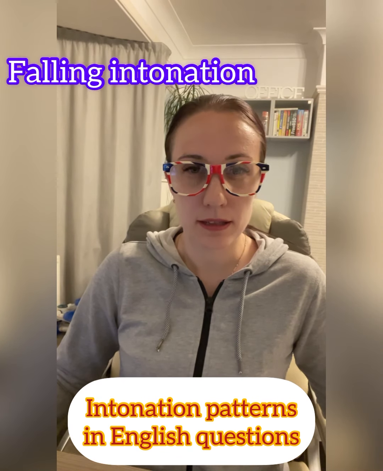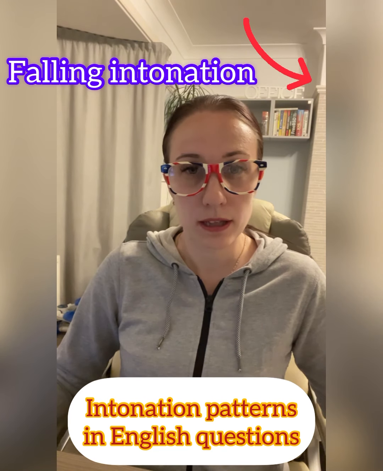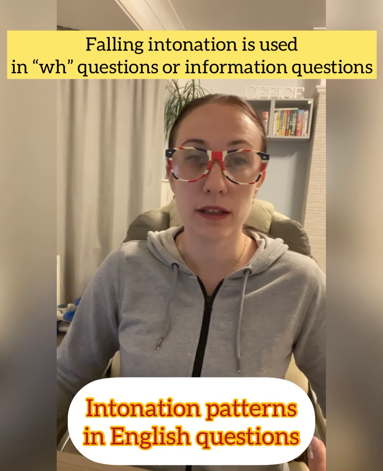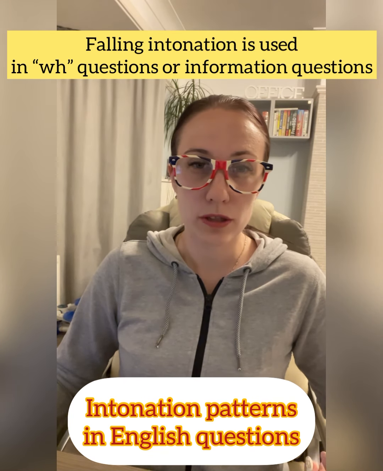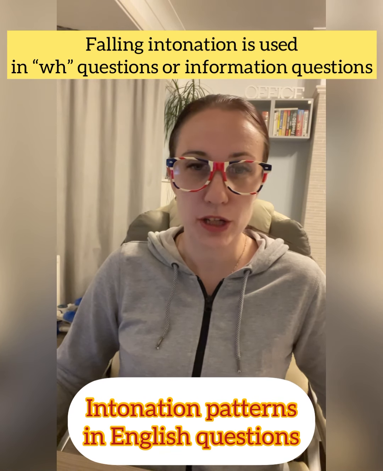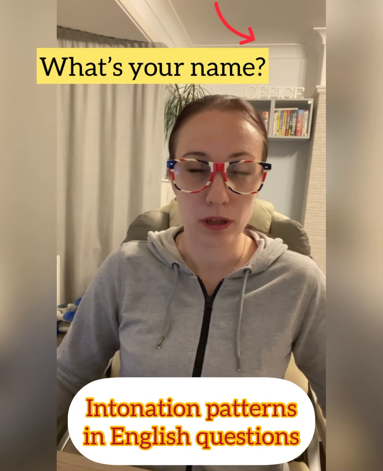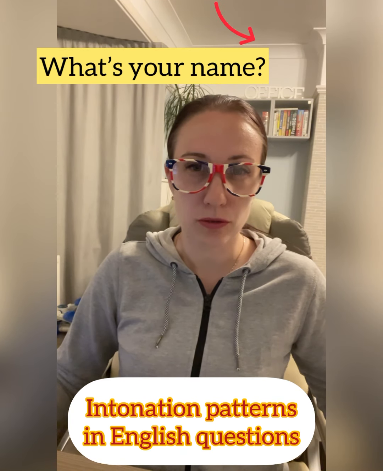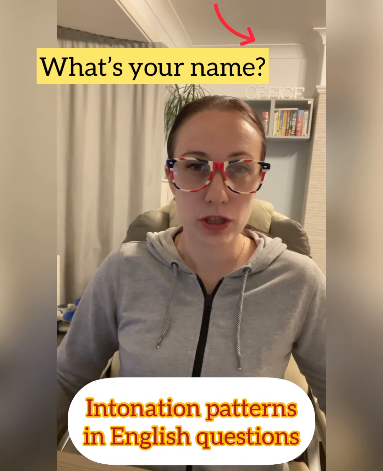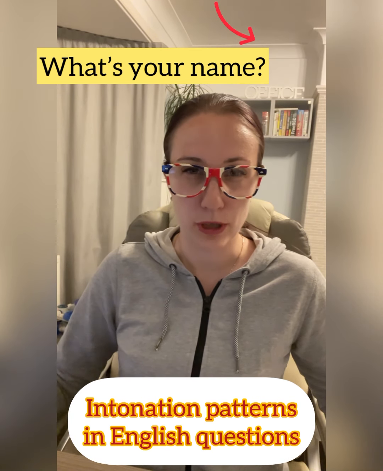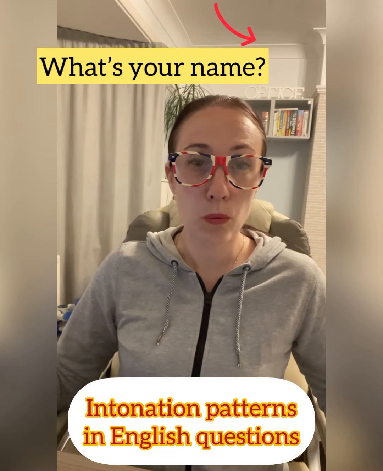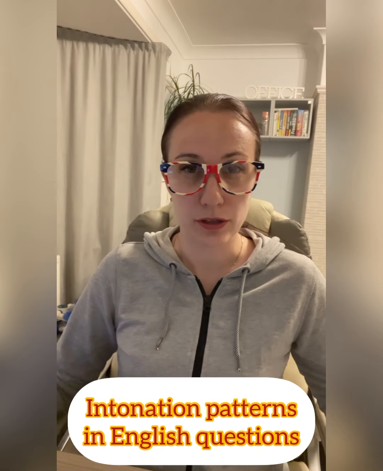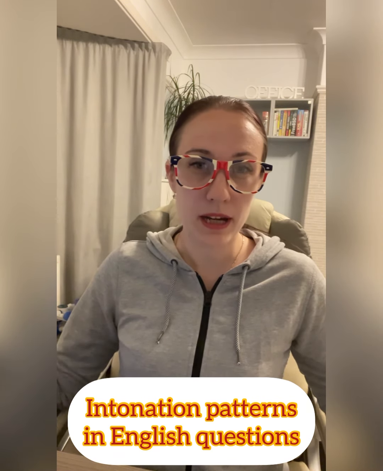The second pattern is the falling intonation pattern, and this is commonly used in WH questions or the so-called information questions, for which there is usually information provided in the answer. For example, what's your name? So our pitch starts off quite high at the beginning of a question and it gradually falls towards the end of a question. And in the answer, we would expect some kind of information. My name's Anastasia.